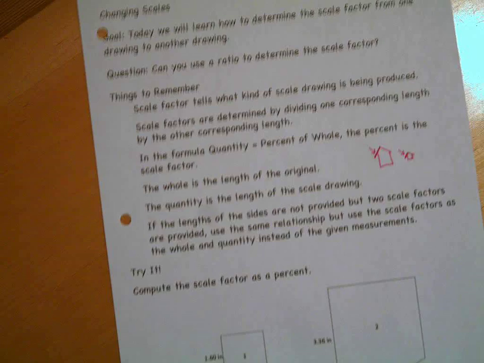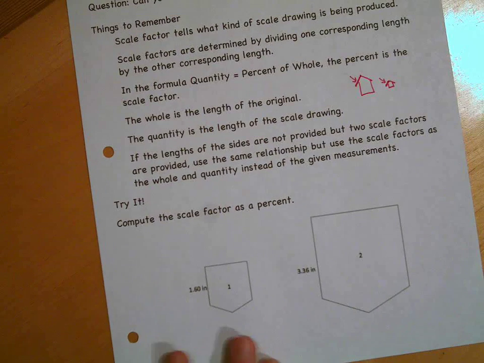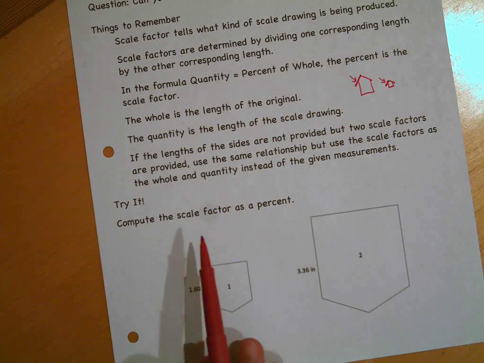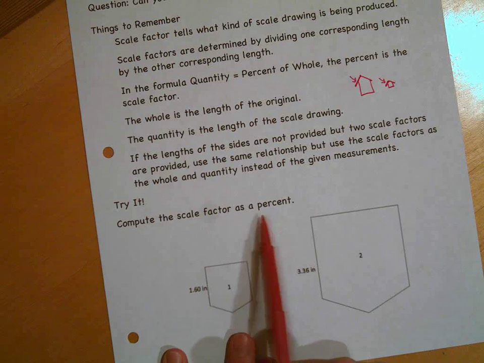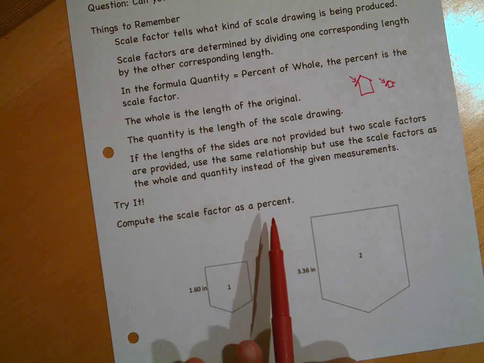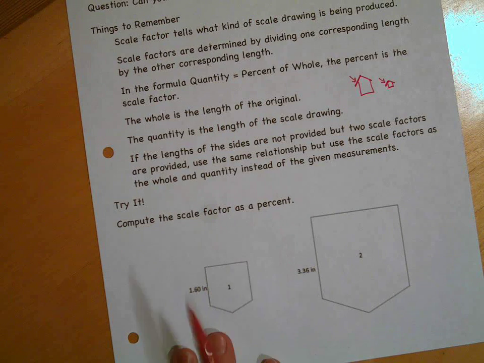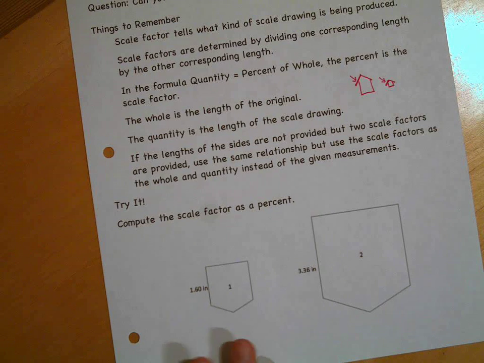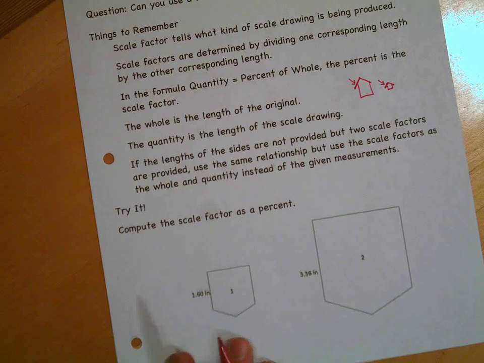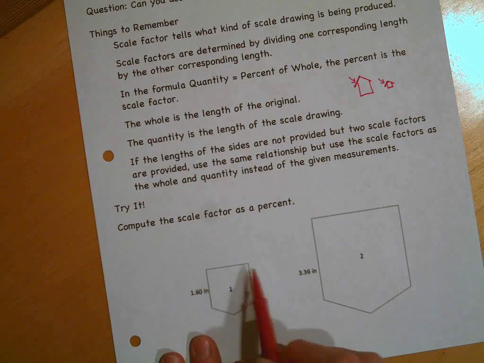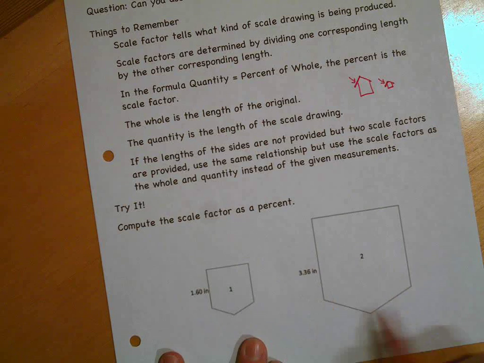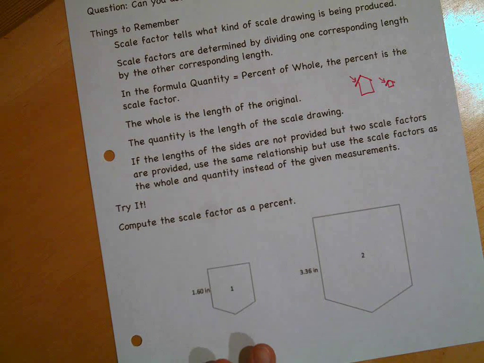All right, so now let's take a look at this problem down here and we'll try one. It says, try it. Compute the scale factor as a percent. So it's telling you already that you have to figure out what the percent difference in size these two drawings would be. So we see right here that this is a drawing of one pocket, and this right here is the drawing of another pocket.